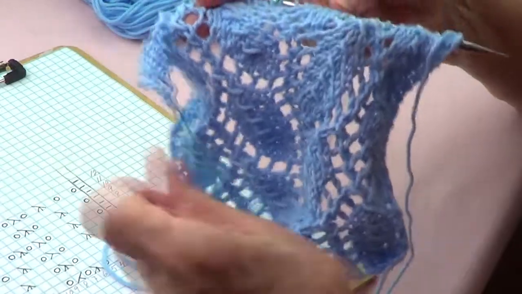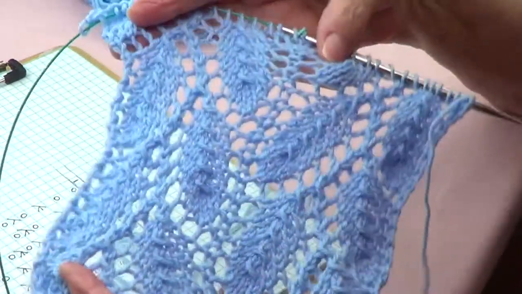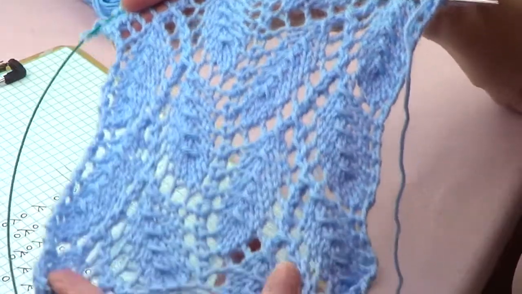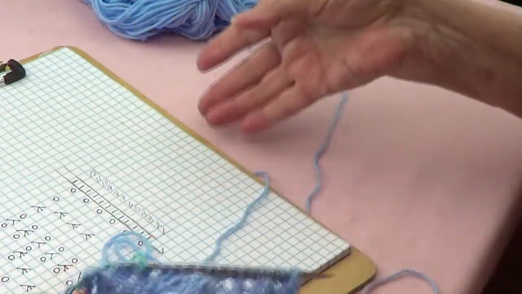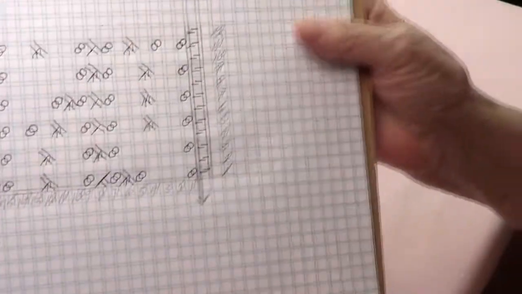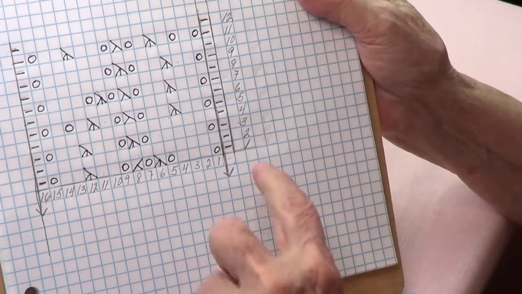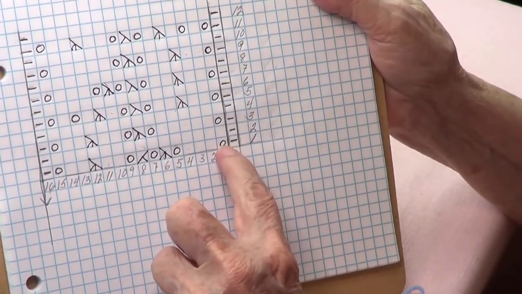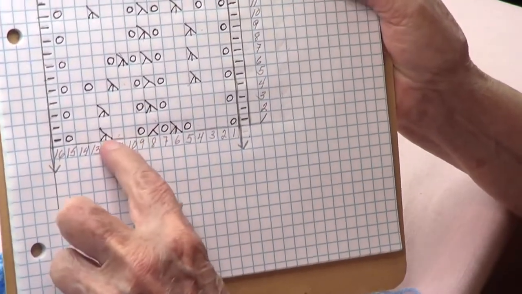I have a beautiful stitch here, and I'm going to be calling it something like falling leaves. Isn't this pretty? So we're going to be reading the instructions on a chart. Please follow the chart as I go, so that you can understand each line, how it goes.